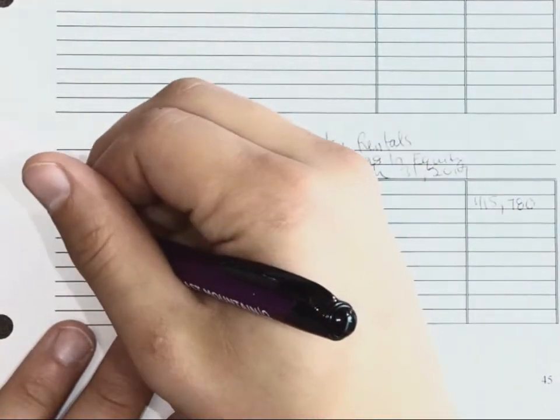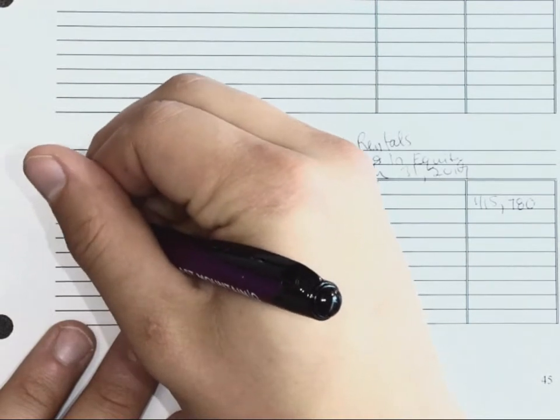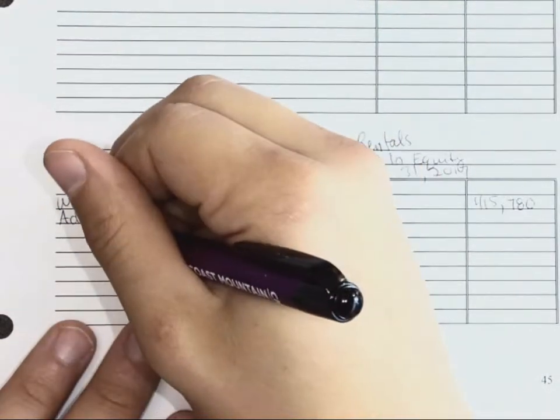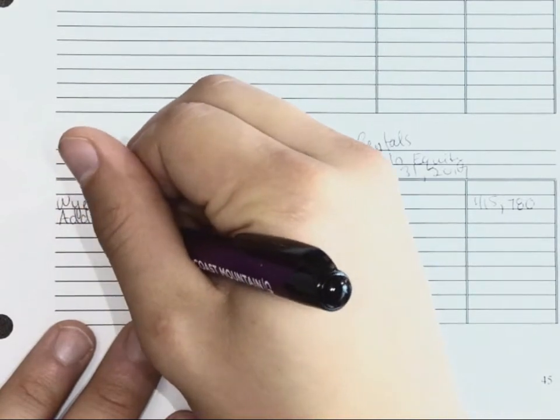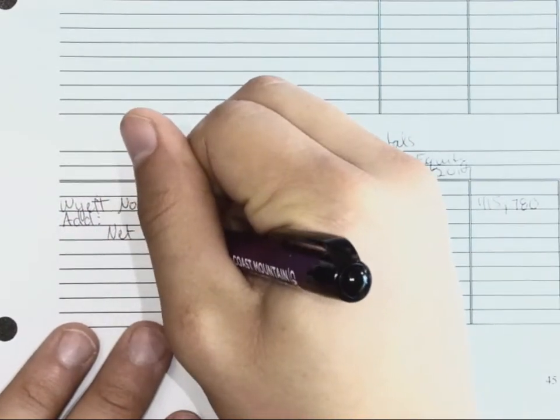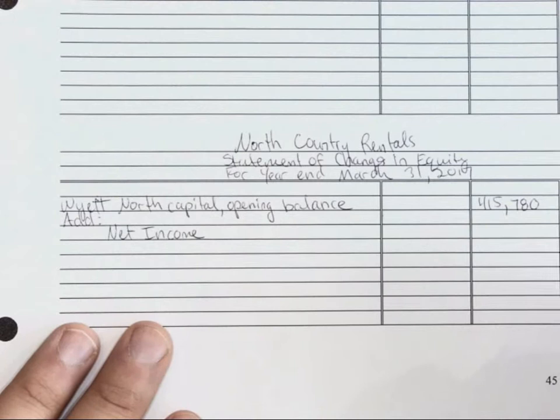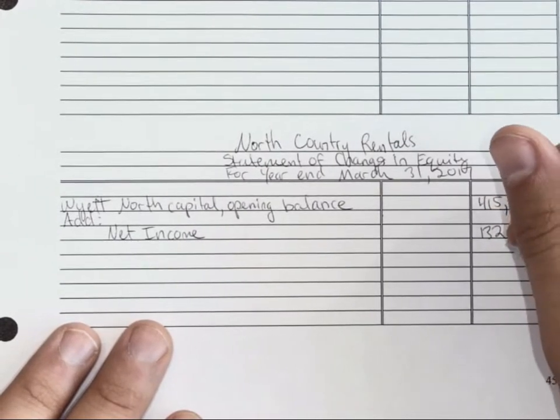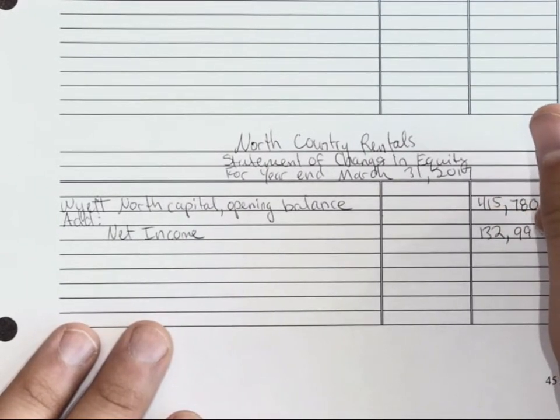So we can add our net income. It doesn't mention anything about investment, so we'll just add our net income of 132,995.